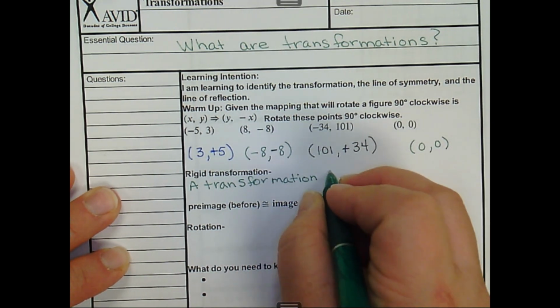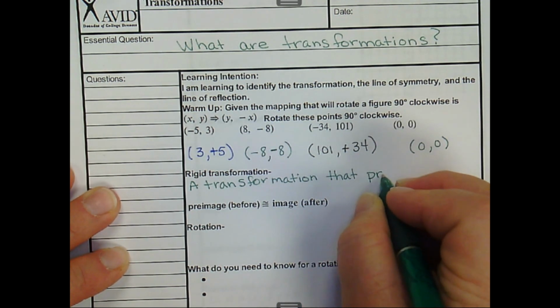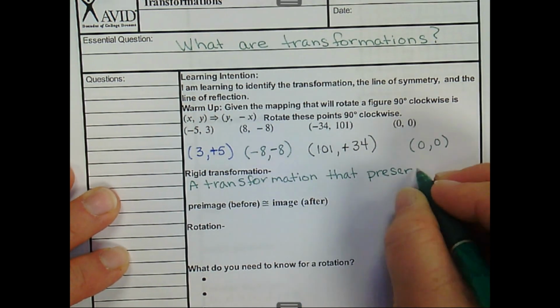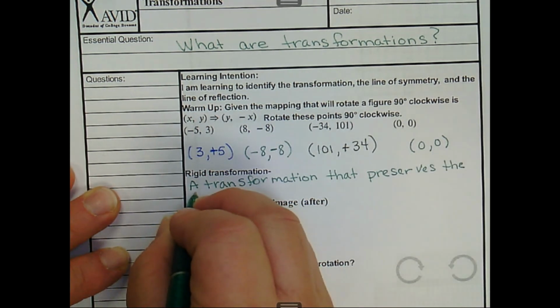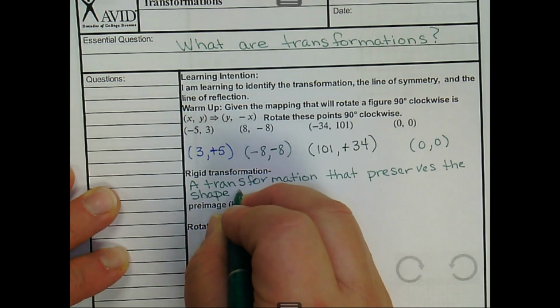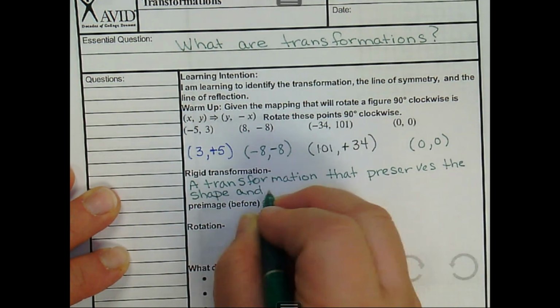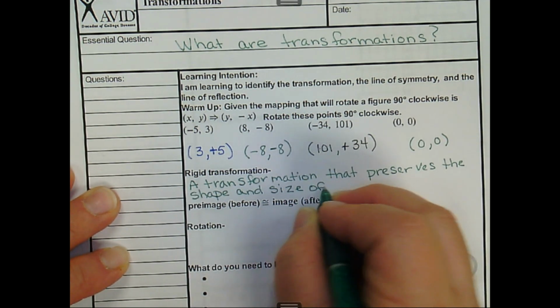A transformation that preserves the shape and size of a figure.